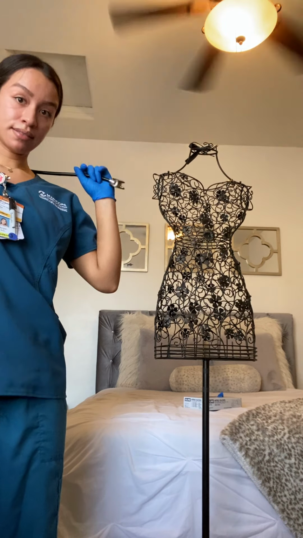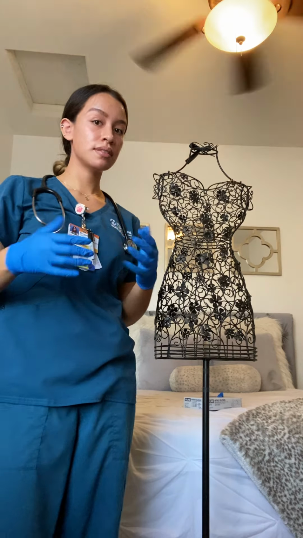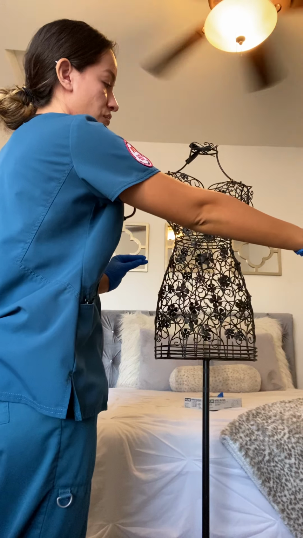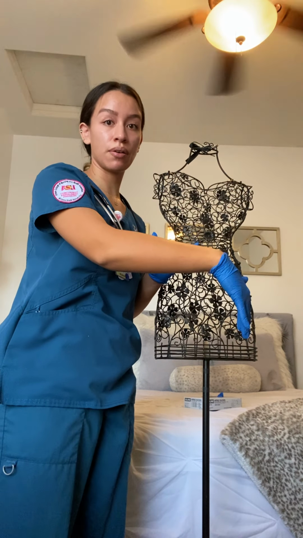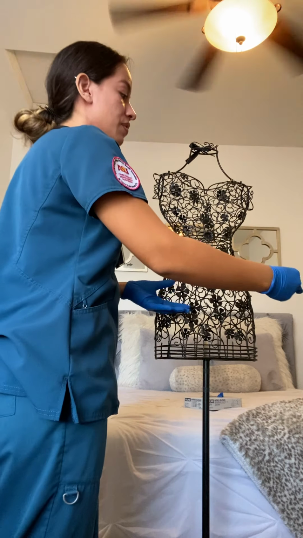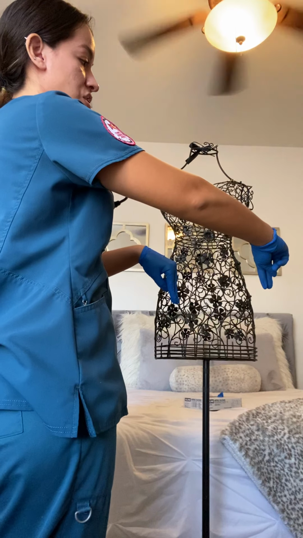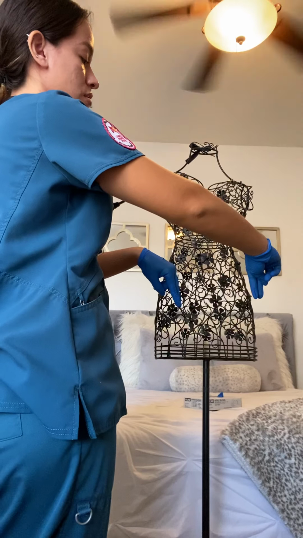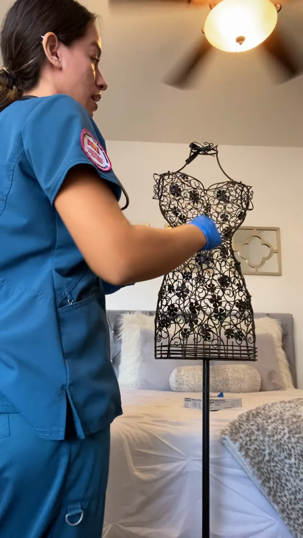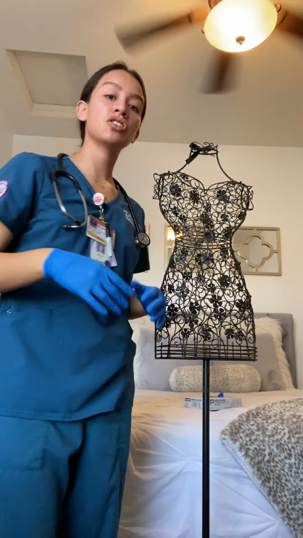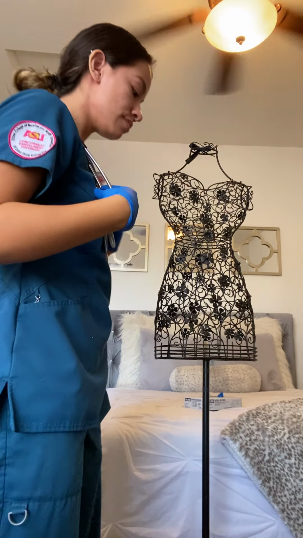So after listening to her heart, I will assess cap refill on her fingers, and as I make my way down to the lower extremities, check her pedal pulse, and I also want to check her radial pulse. Good. Now I want to check skin turgor, make sure that there's proper hydration.